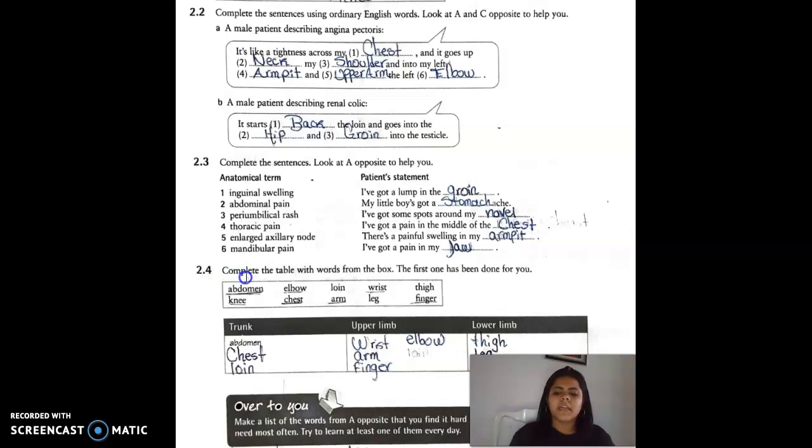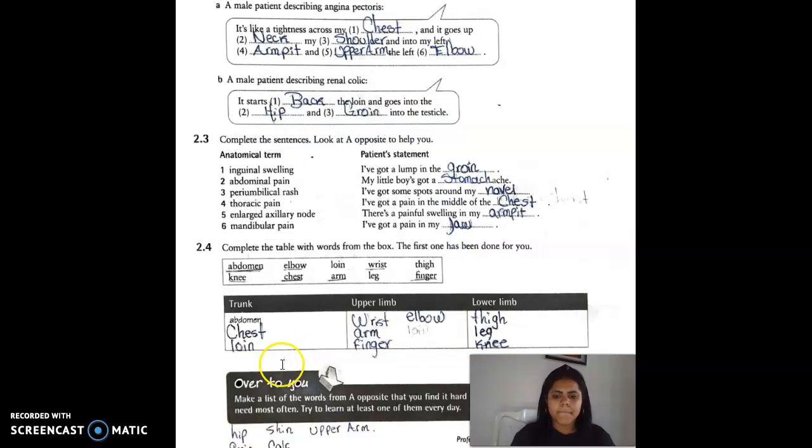2.4. Complete the table with words from the box. Trunk: abdomen, chest, loin. Upper arm: wrist, arm, finger, and elbow. Lower limb: thigh, leg, and knee.